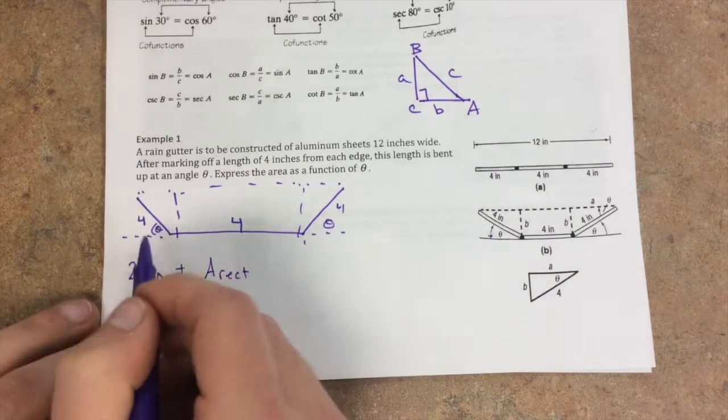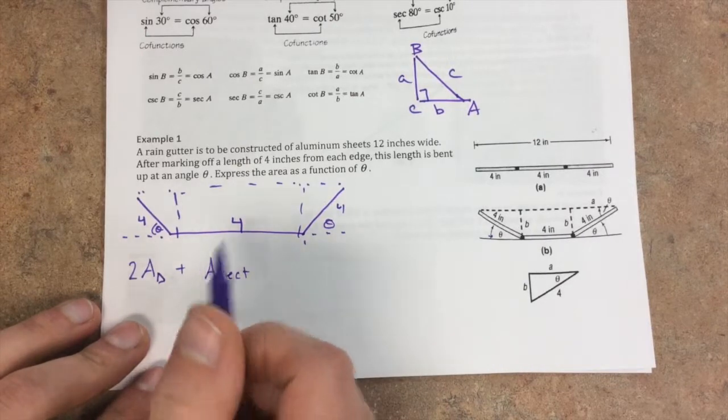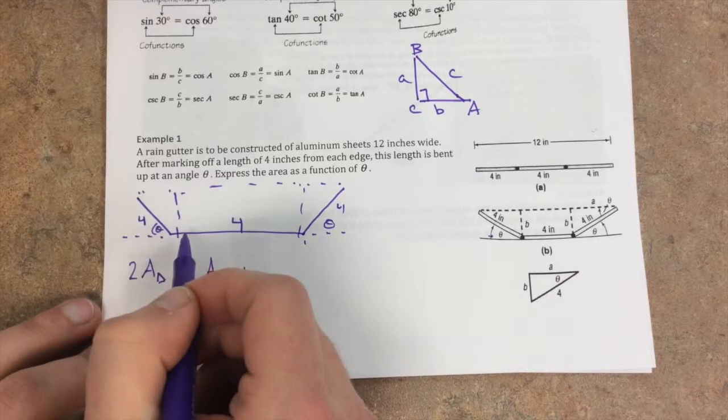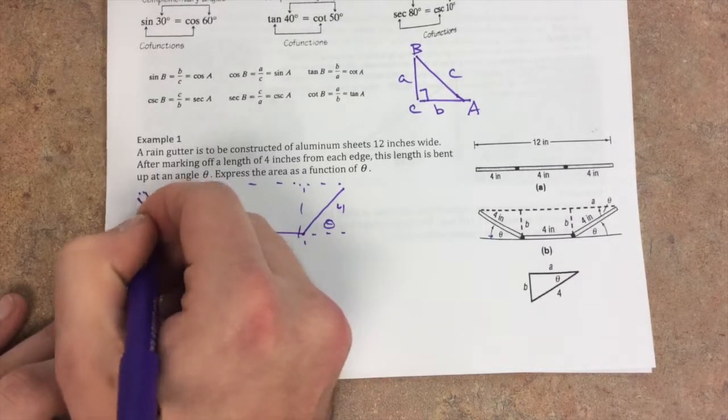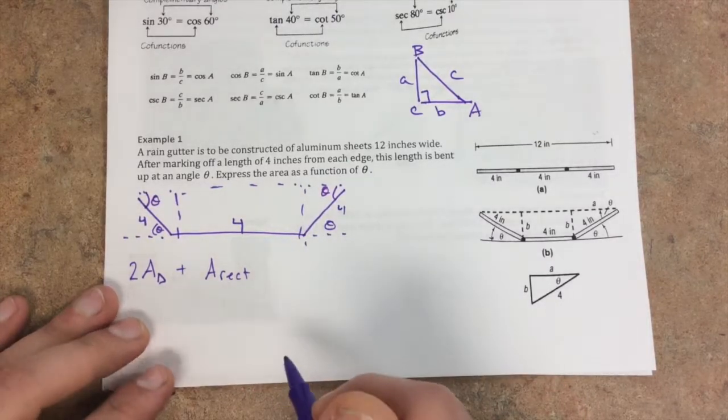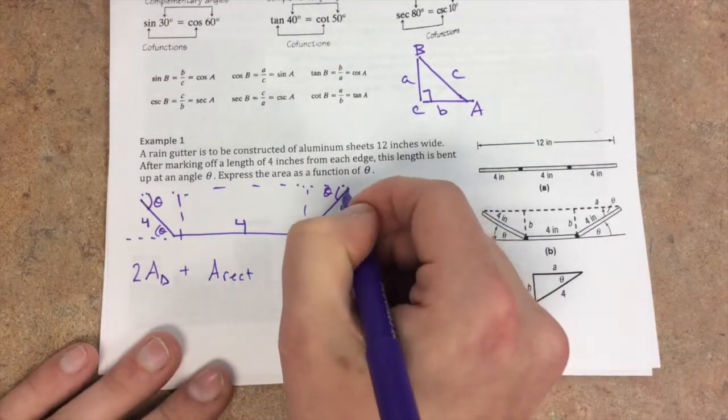The only other thing that I need you guys to remember is if these are parallel, find your Z angles. Those are your alternate interior angles. Your geometry teacher would be happy if you were able to recognize those. And then this is where trig comes into play.